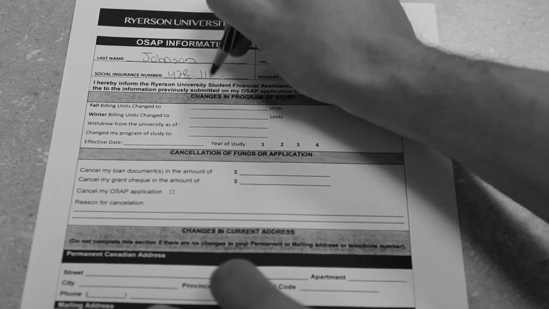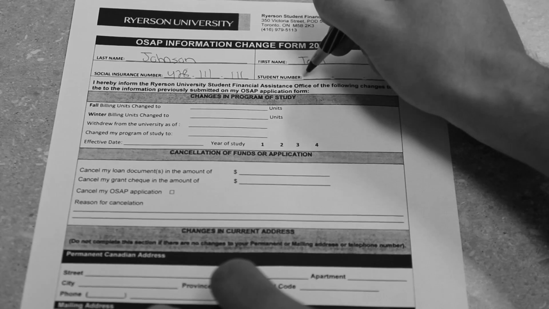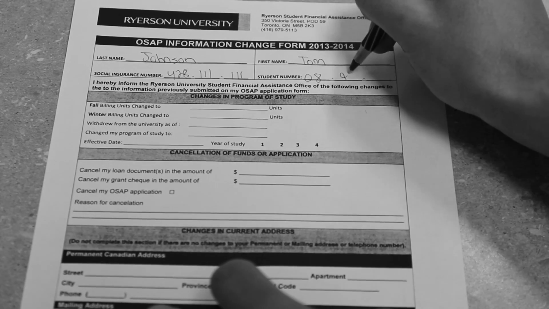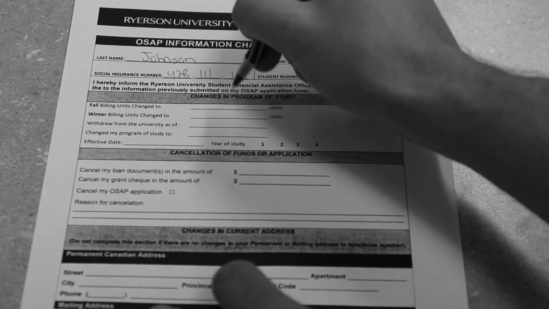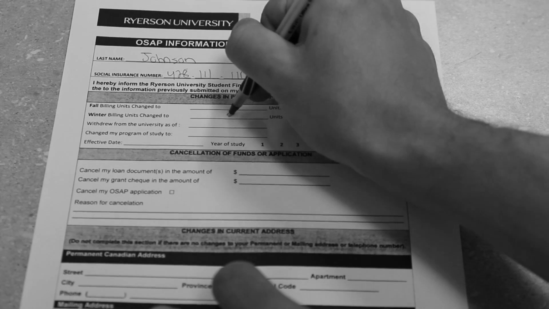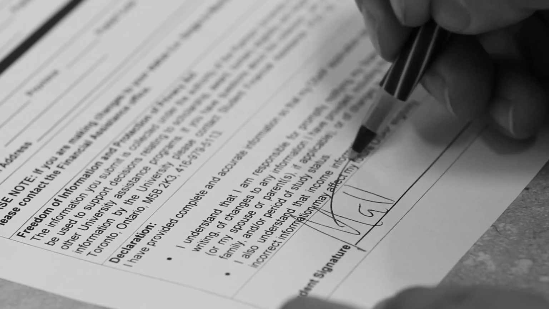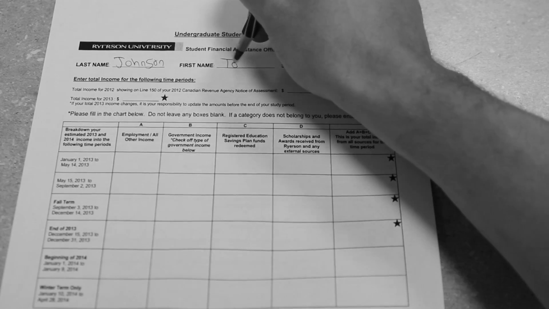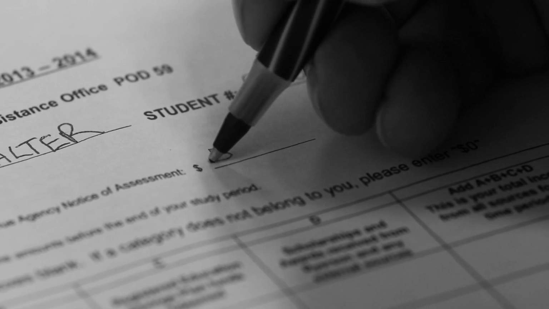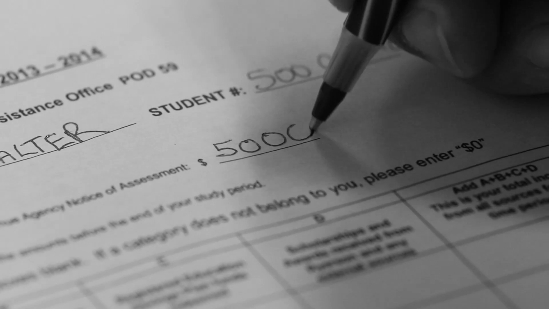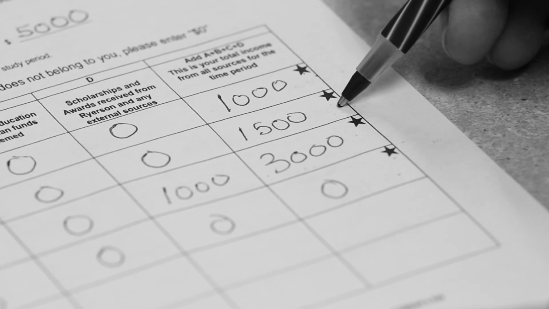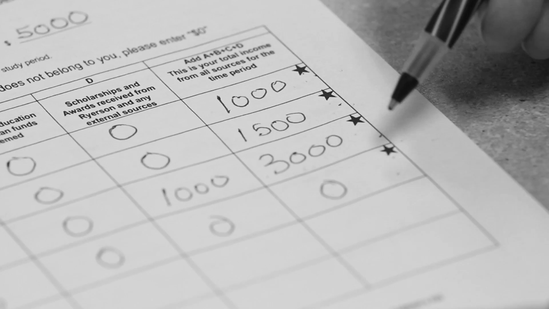When you're filling out the information change form, you would just write in your first name, your last name, your social insurance number, and your student number at the top of the page. Then where it says fall billing units and winter billing units, simply enter in the amount of billing units you're taking and sign and date the form on the bottom, drop it in the drop box. It's that easy. For the financial information change form, it is a complete update of your finances, going over your total income for 2013, as well as projected income during your study period.